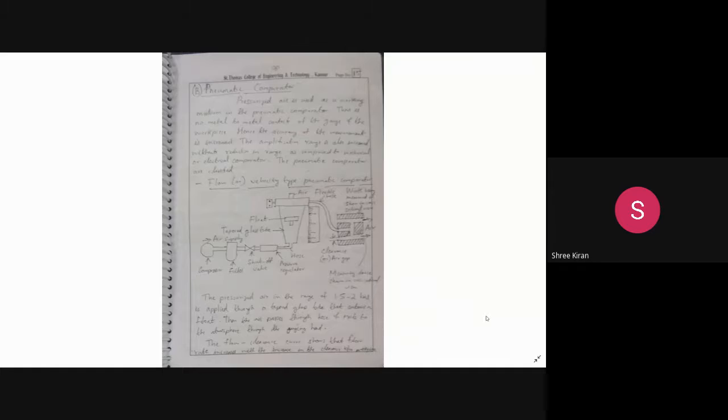The pneumatic comparators are again subdivided into flow or velocity type and back pressure type comparators. The pressurized air is used as the working medium in the pneumatic comparator, and there is no metal to metal contact of gauge and workpiece.